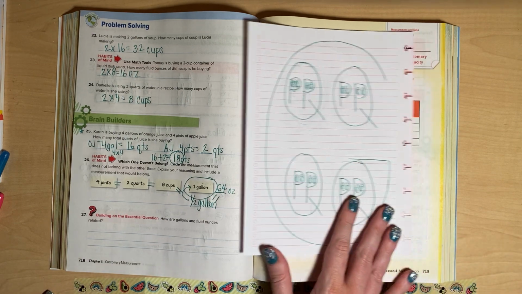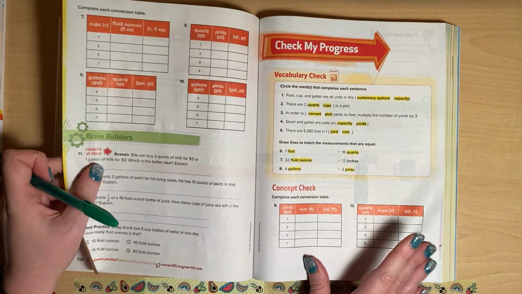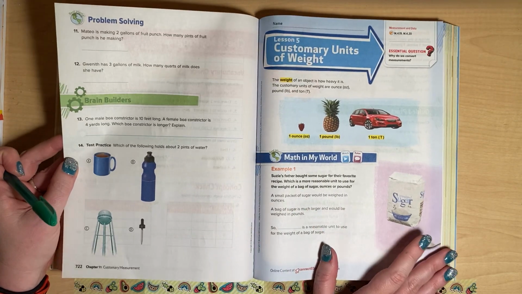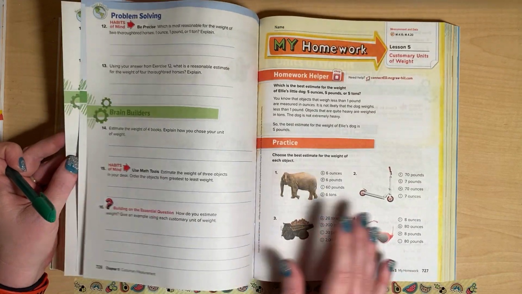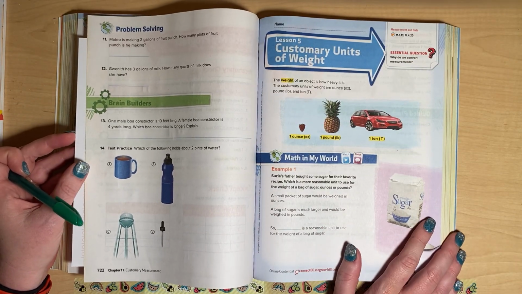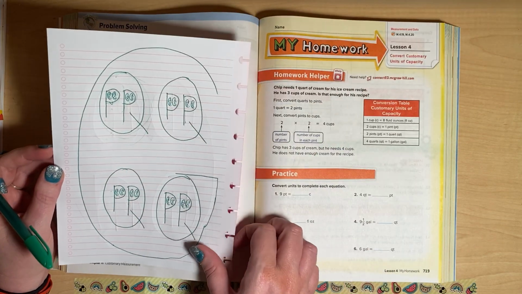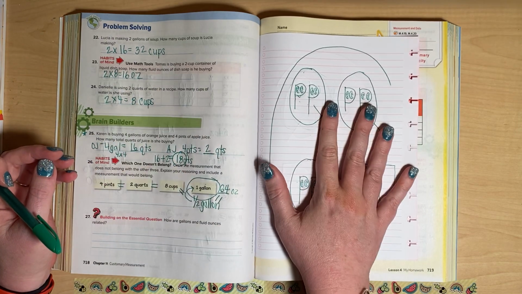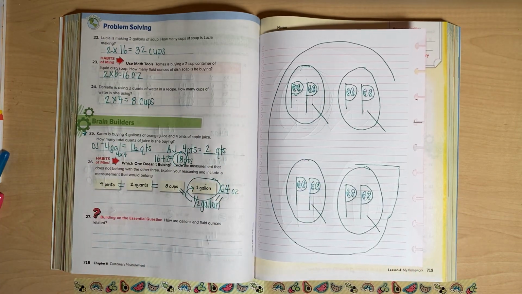For my class, we only have 1 more lesson left for the school year, which will be lesson 5, customary units of weight. I will try to, though, at least keep uploading 2 videos per week to finish out the book. Once I finish out the book, I'm going to start back at chapter 1 and go through that. So if anybody wants some extra help during the summer, I am going to be providing that, hopefully, if I don't get too lazy. I'm going to try not to.